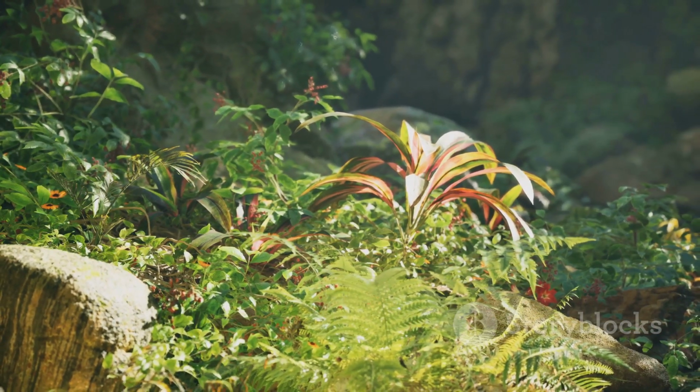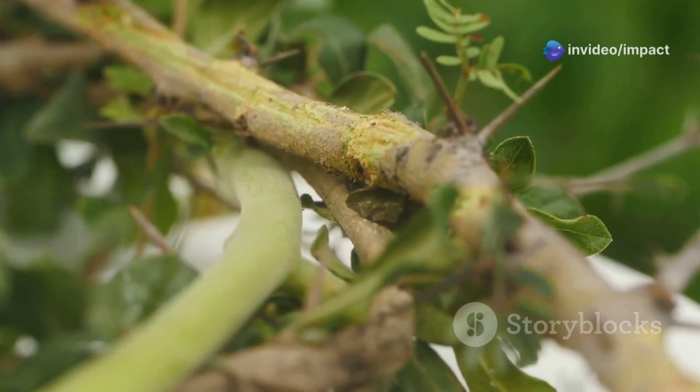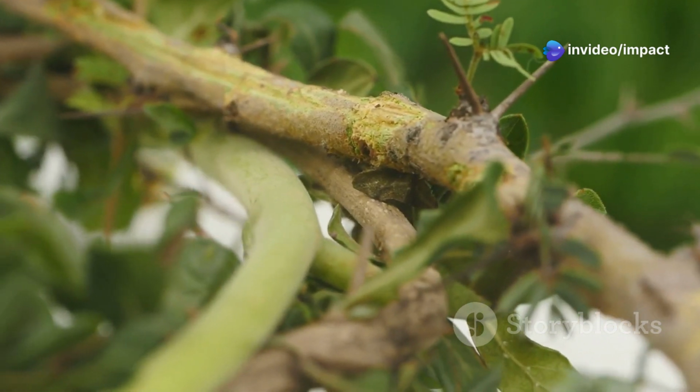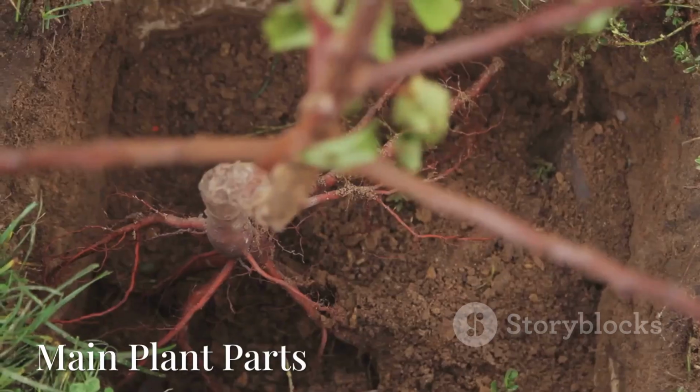Now, when we look at the vast variety of plants, we can classify them based on three important structures: whether they have a vascular system for transport, whether they produce seeds, and whether they have flowers.